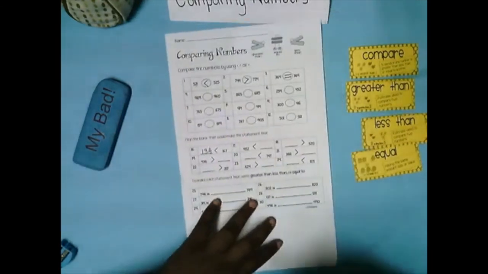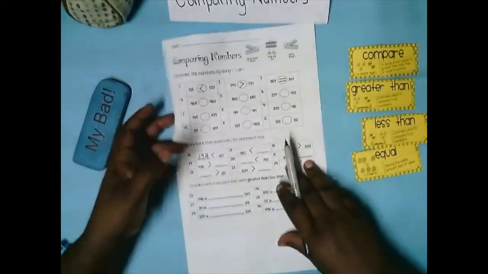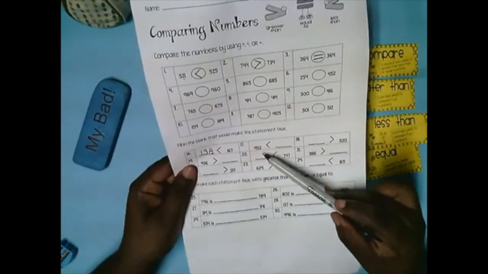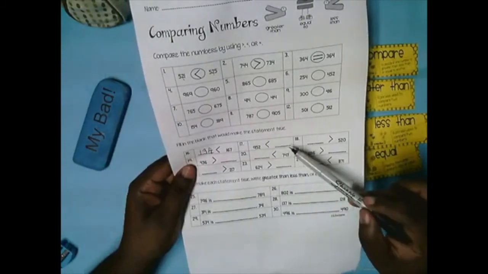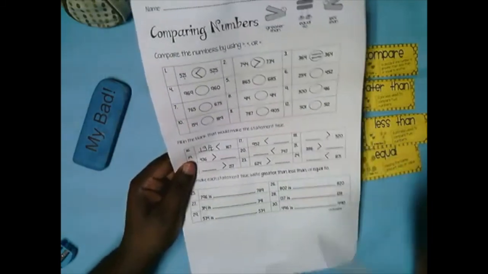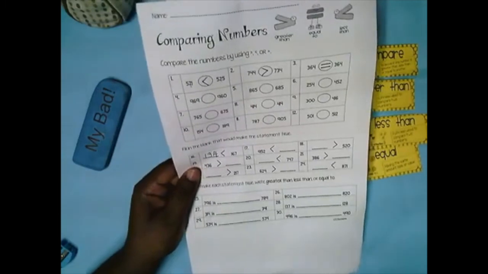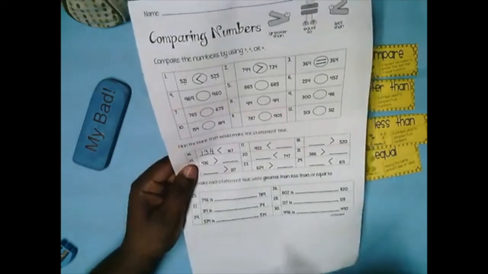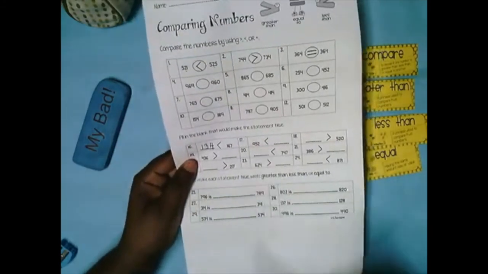Let's do number 17. 952 is less than, so this time, I already have the number that's less. I have to write a number that is greater than 952. Okay, greater means bigger. So I can write 953, 954.